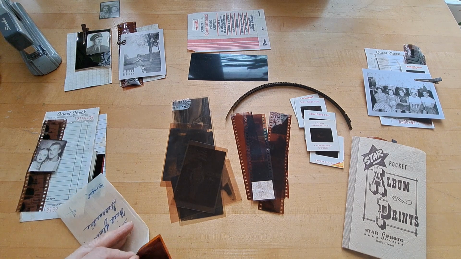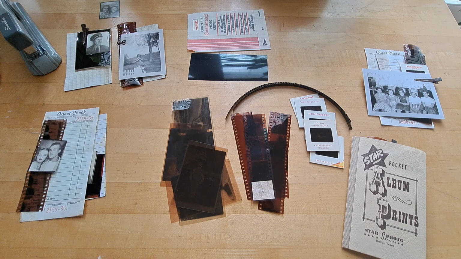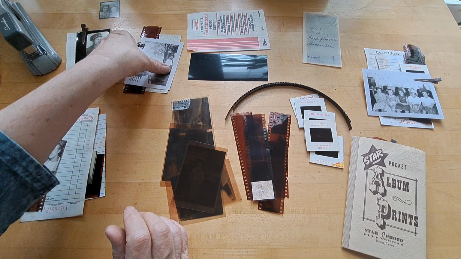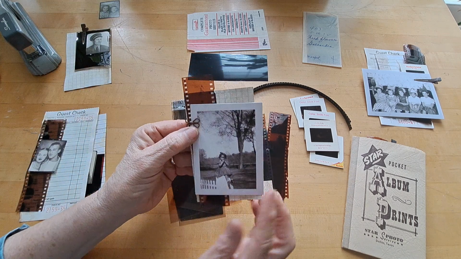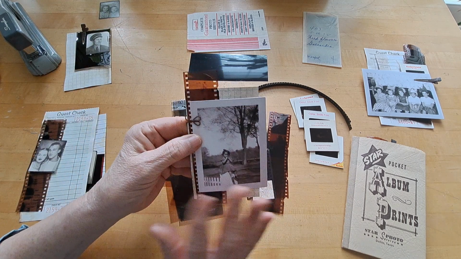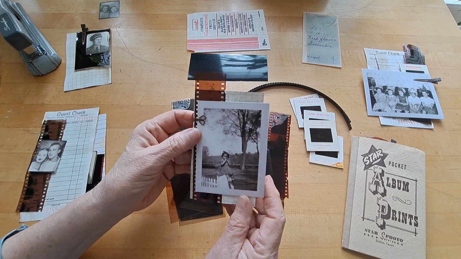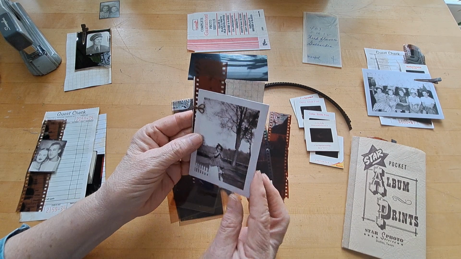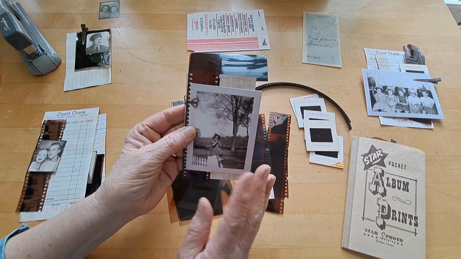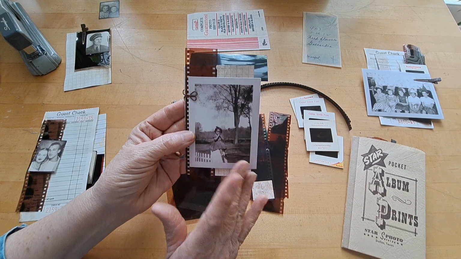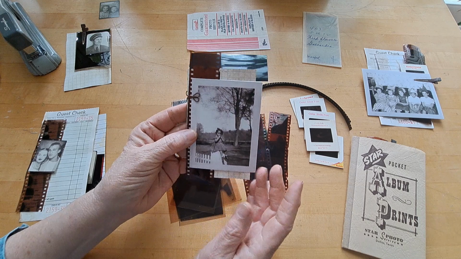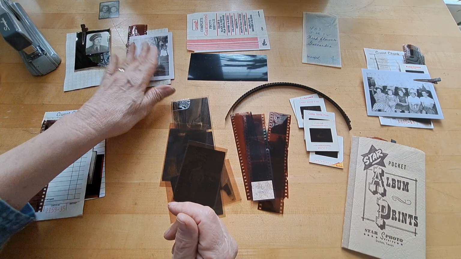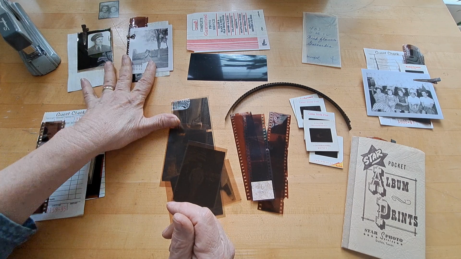I wanted to state that I struggle with using pictures in a junk journal of people I don't know. So that is a little hard for me. That's why I wanted to do this video showing you some ideas on how to use the negatives, and maybe you could use your own historical pictures if you have the same qualms that I do. So I'm going to show you several little things that I've made.